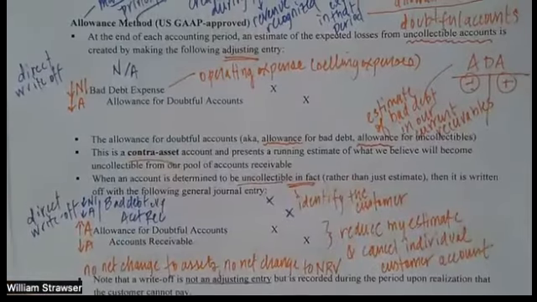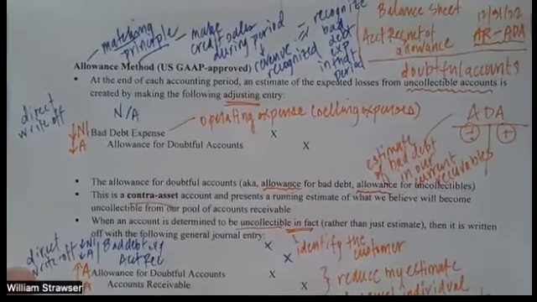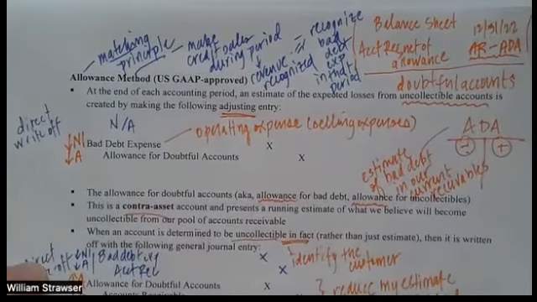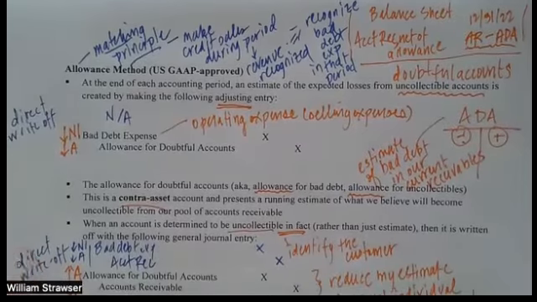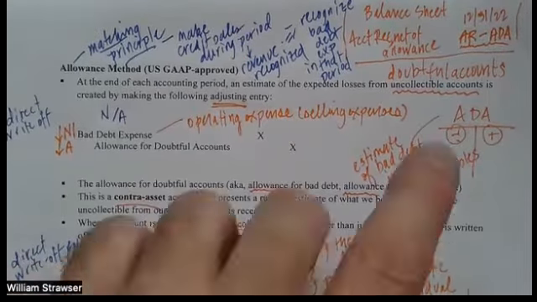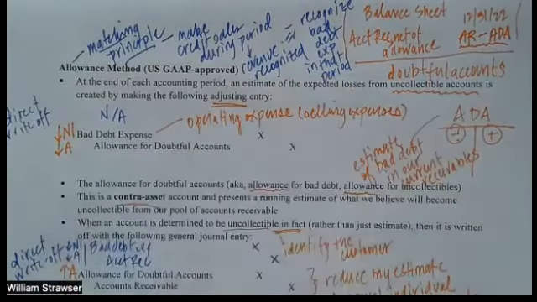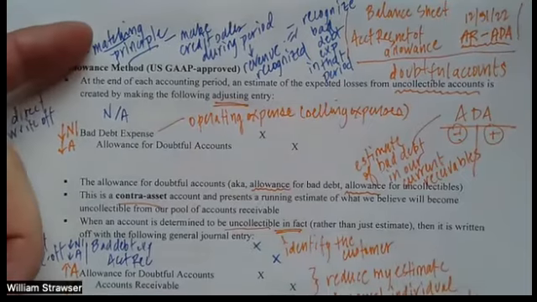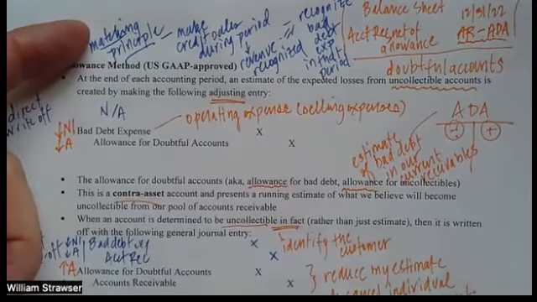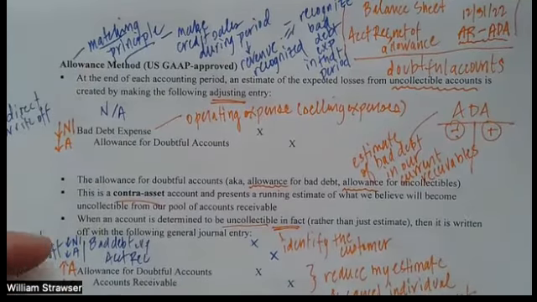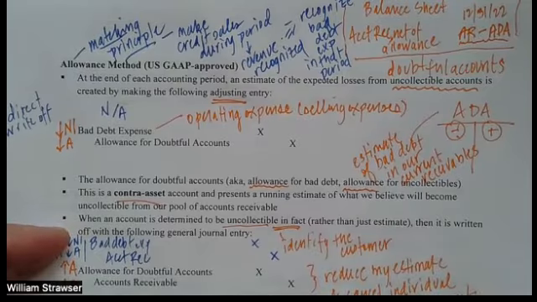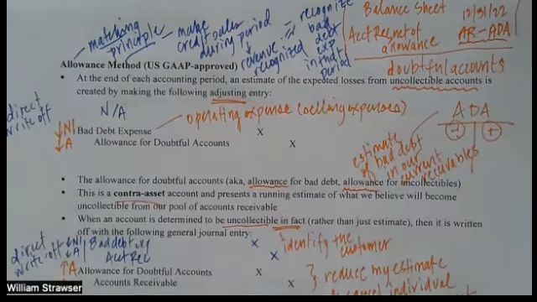So we give some forward-looking information by using the allowance method. When write-offs occur, it doesn't change my overall NRV. We are applying the matching principle when we use the allowance method. We may not be matching correctly under the direct write-off method unless the notice of default happened in the same period as the credit sale.